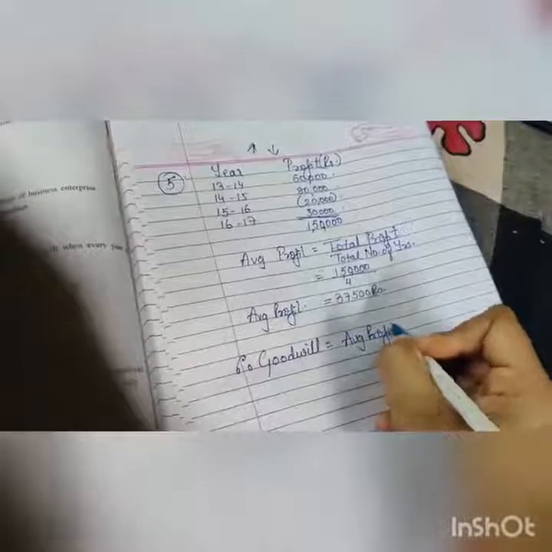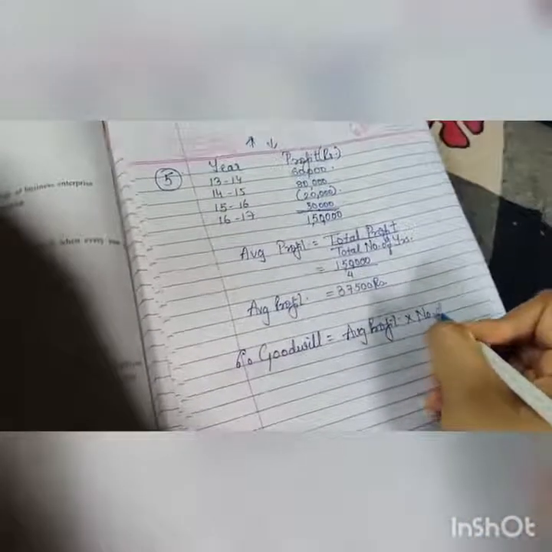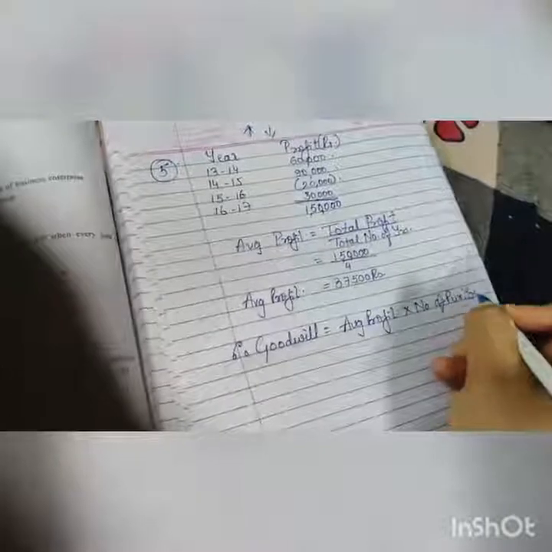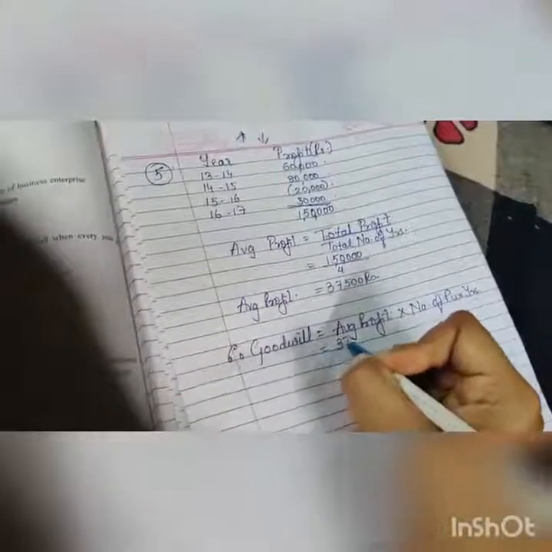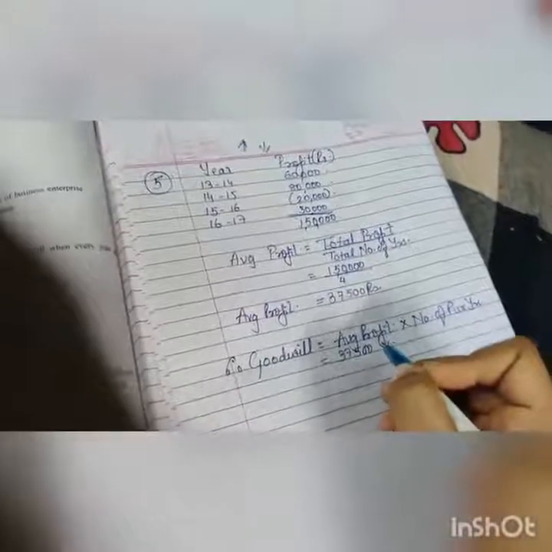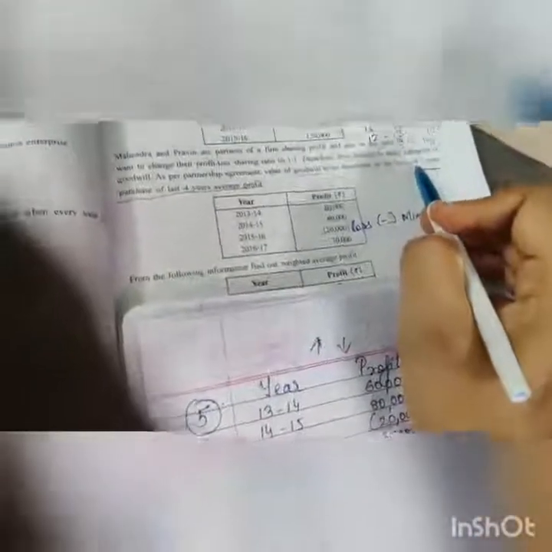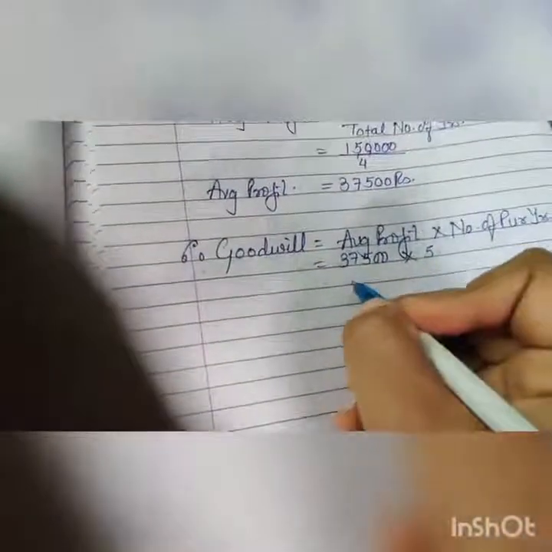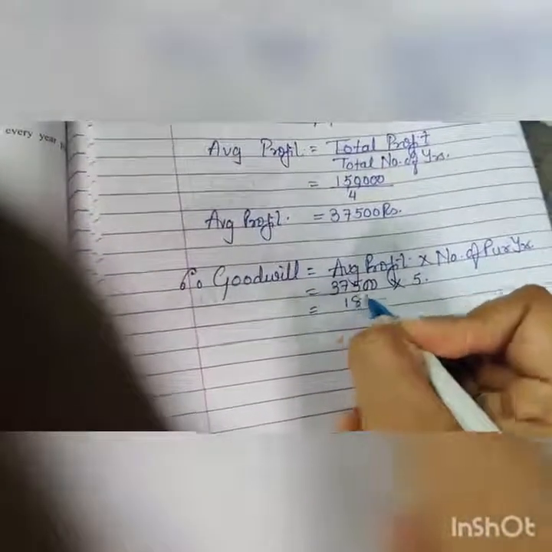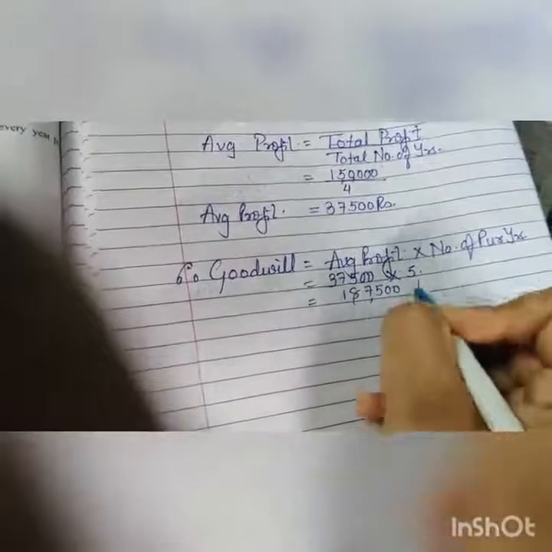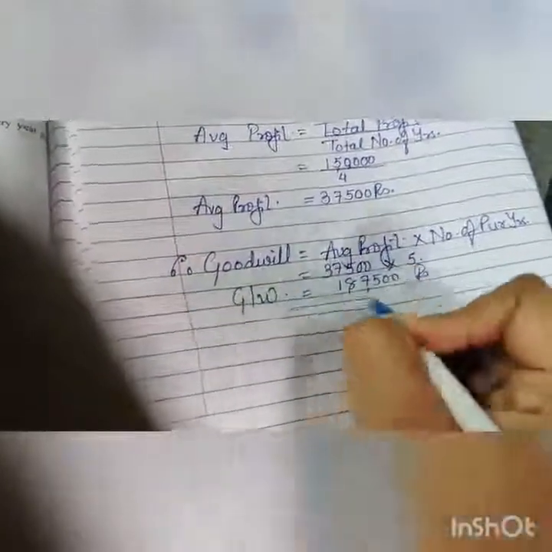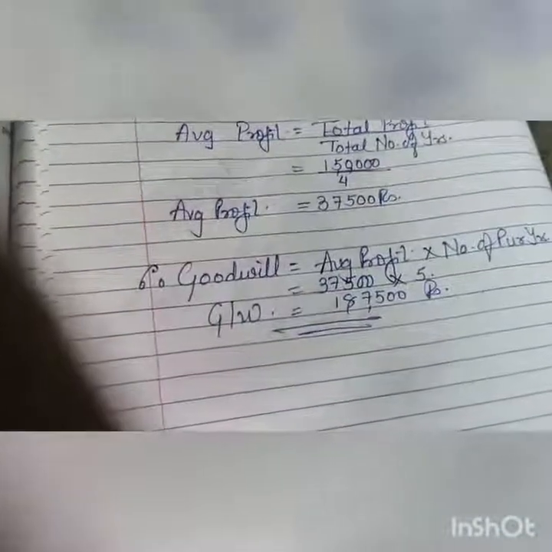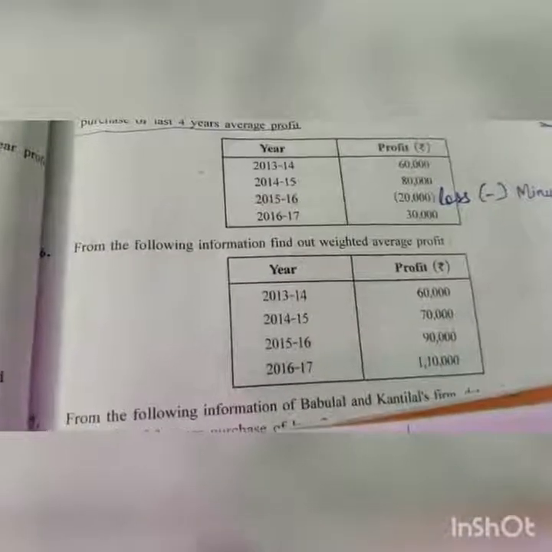Now we will find out goodwill. So goodwill equals average profit multiplied by number of purchasing years. Clear? Now average profit is 37,500 and number of purchasing years was 5. See here it is given, that the number of purchasing years is 5 years. So when you multiply it by 5, what do you get? You get 1,87,500 rupees. So this amount is your goodwill amount. Clear? So 1,87,500.